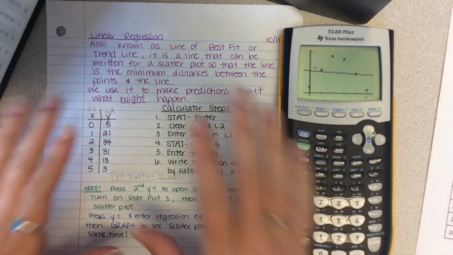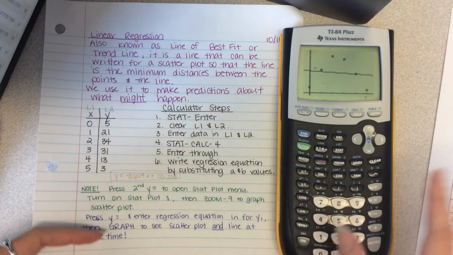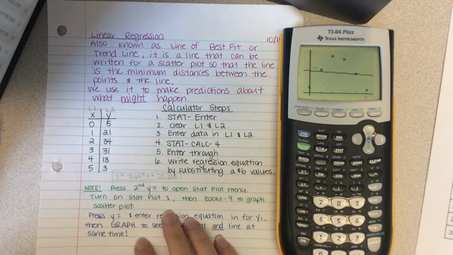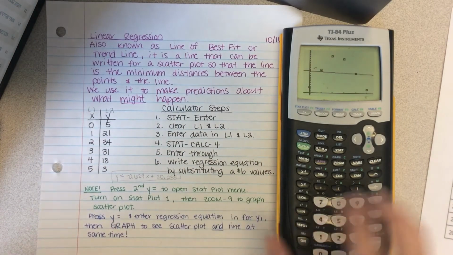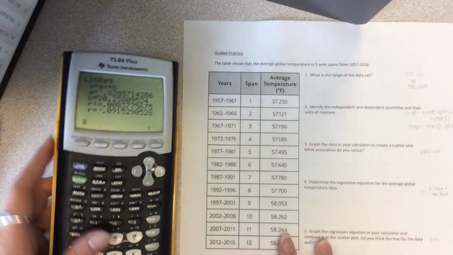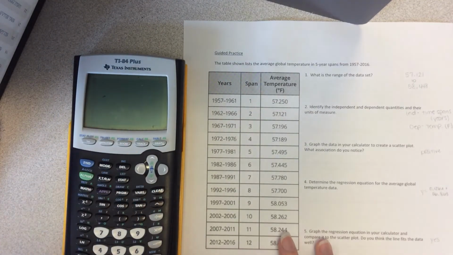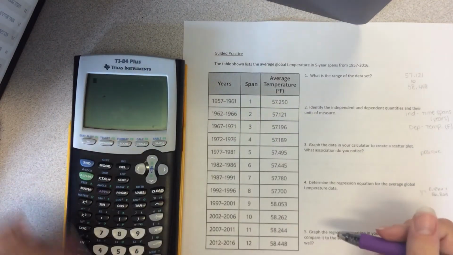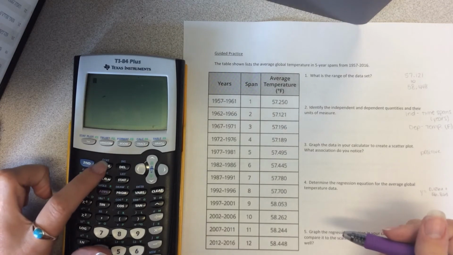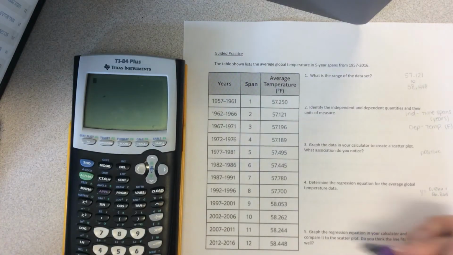Okay. Now that we've got this out of the way, if you have not finished writing the notes, go ahead and pause now. I'm going to move on to the guided practice. So just press clear to go back to the main screen. You can also press second and mode, which gets you to quit, which will close everything out.